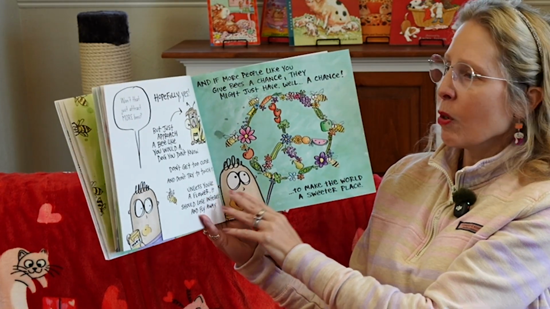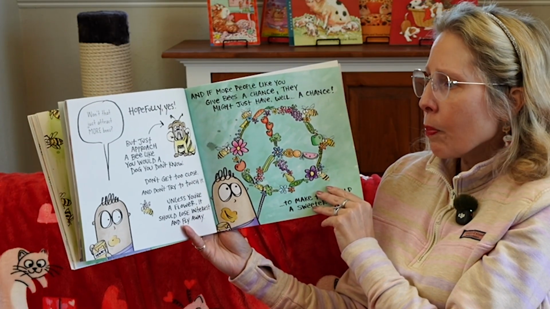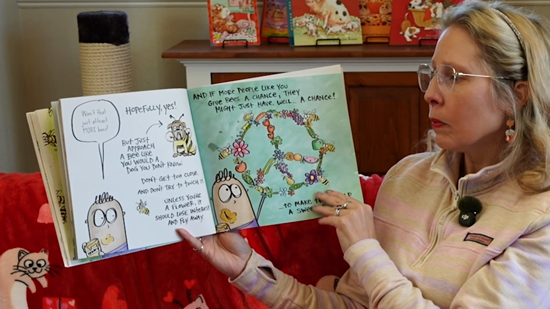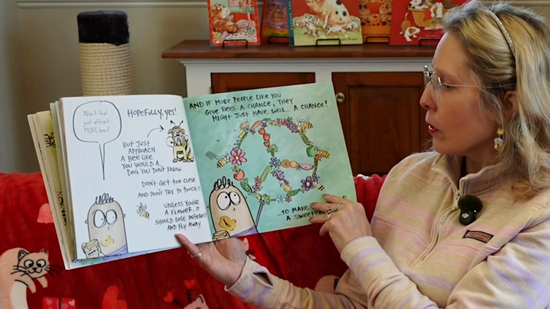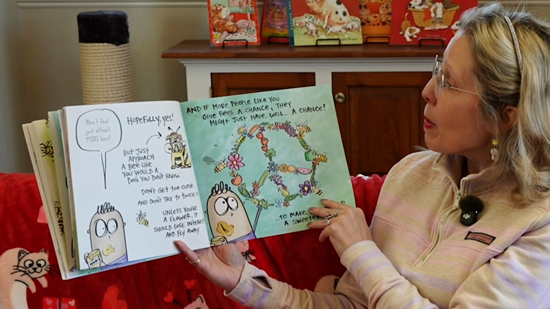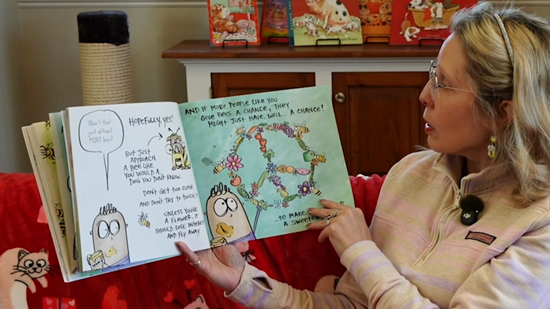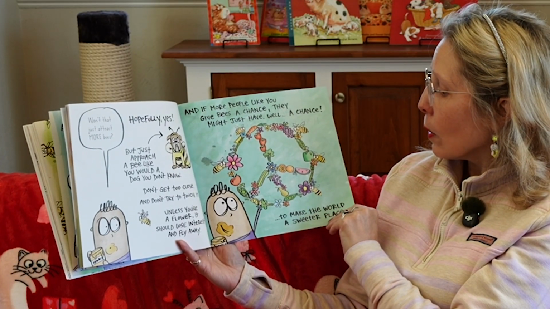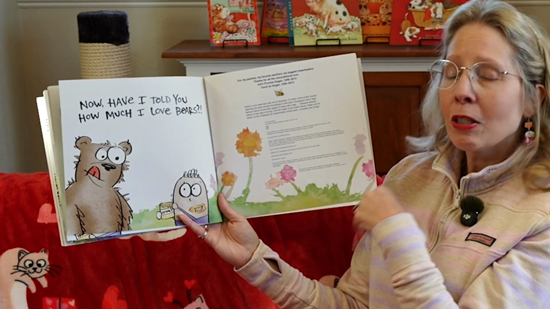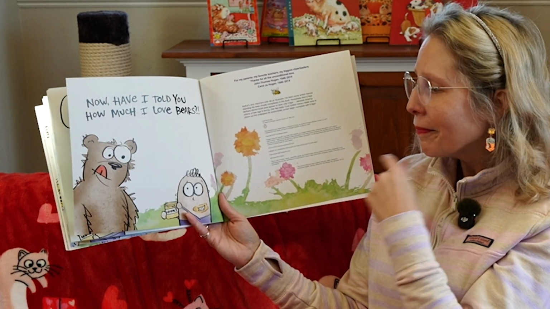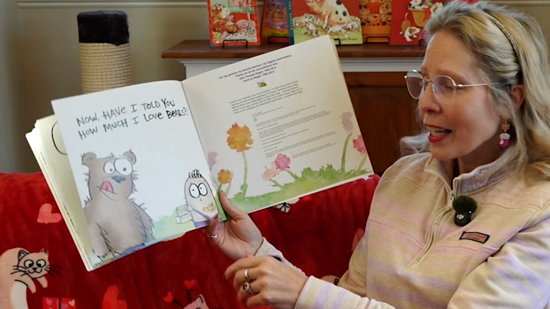Won't that just attract more bees? Hopefully, yes, but just approach a bee like you would a dog you don't know. Don't get too close and don't try to touch it. Unless you're a flower, it should lose interest and fly away. And if more people like you give bees a chance, they just might have a chance to make the world a sweeter place. Now, have I told you how much I love bears? And here he is offering the honey to the bears.